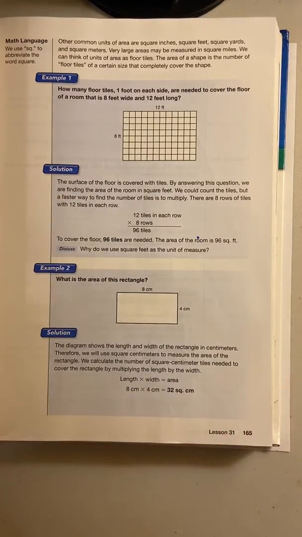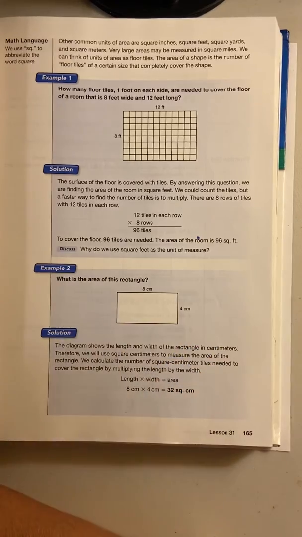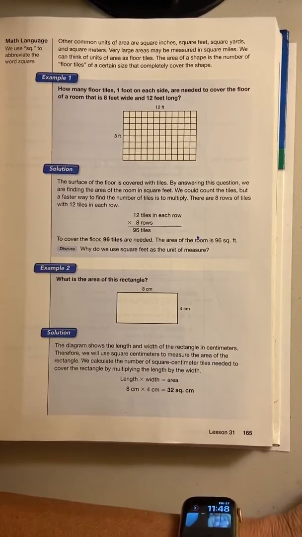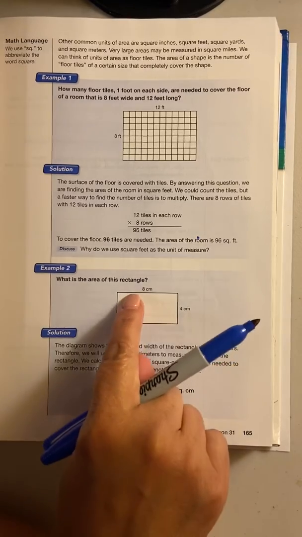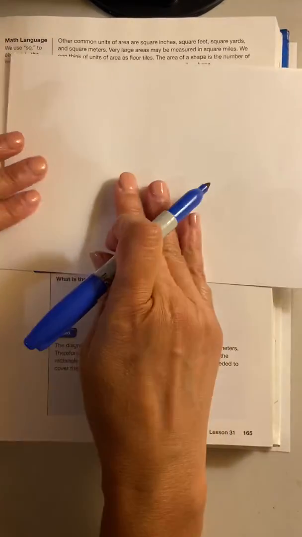All right, I need to go to example number 2. Example number 2 says, what is the area, can you see this? What is the area of this rectangle? Now this rectangle this time has the dimensions of 8 centimeters by 4 centimeters. You might hear that sometimes, 8 centimeters by 4 centimeters. Let me go ahead and write example 2. I might have to do it up here.